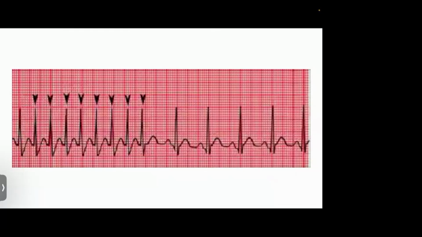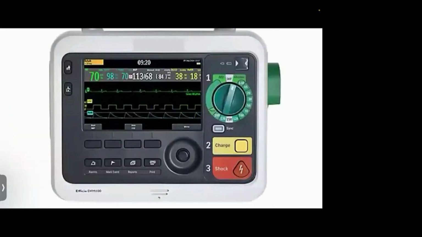So what happens if you don't synchronize in such kinds of arrhythmias? If the machine provides the current on the T wave, the heart actually gets confused and you get the R on T phenomenon, where you can have torsades. You can actually worsen the patient by giving them torsades. So in such cases, you have to avoid any asynchronous shock and you have to synchronize with the R wave. That is why synchronous cardioversion is actually necessary.